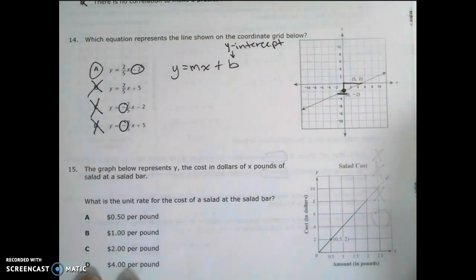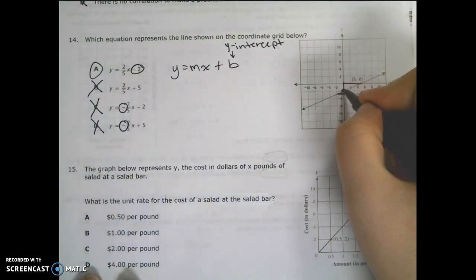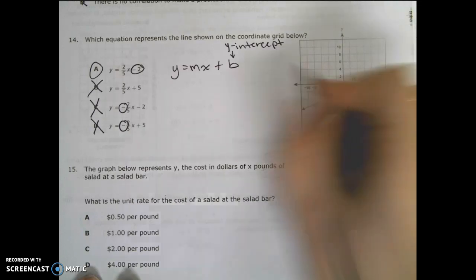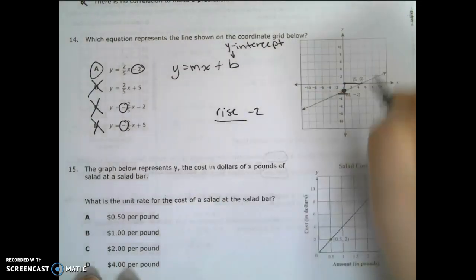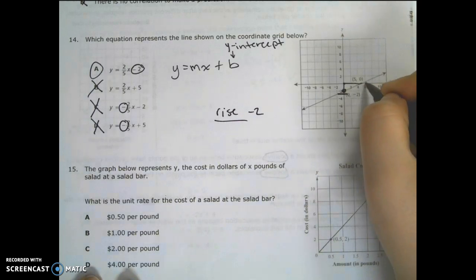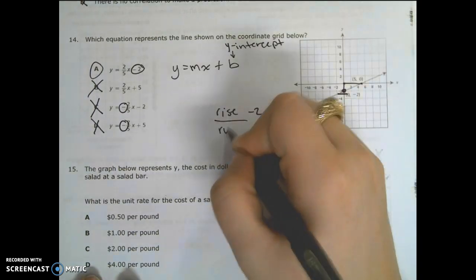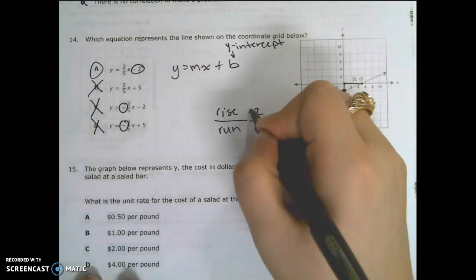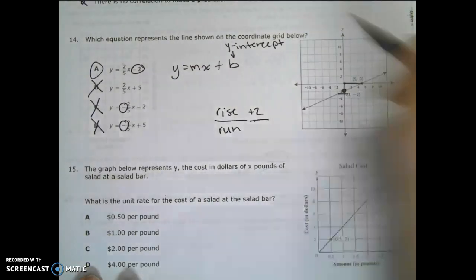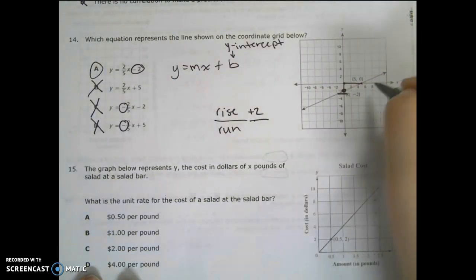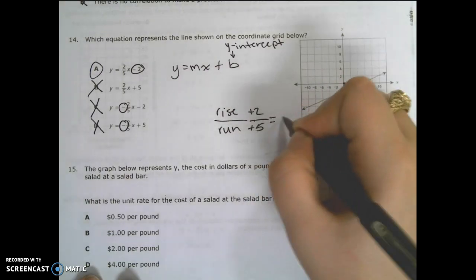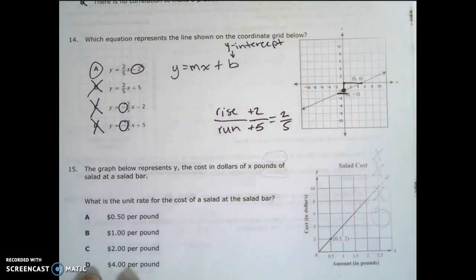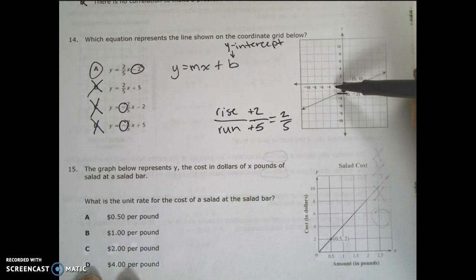And if we wanted to double check with our slope, it goes from -2 to 0. So my rise would be +2. And my run goes from 0 to 5. My bad, my run would go up by a +5. So it would be a +2/5 because my y increased by 2 and my run increased by 5.